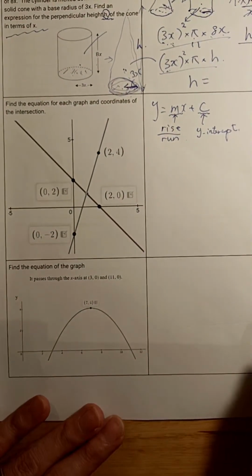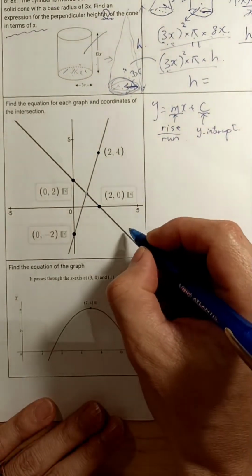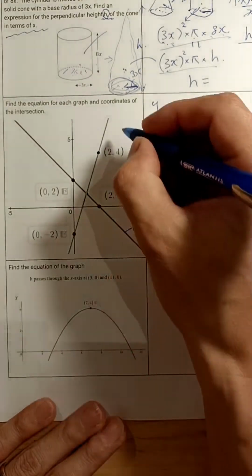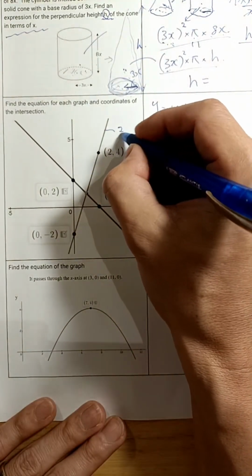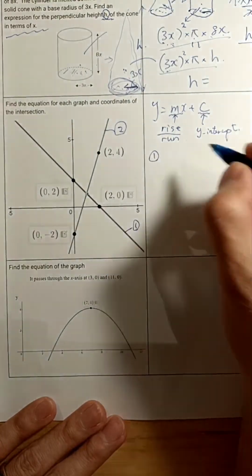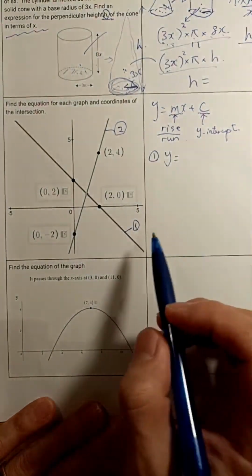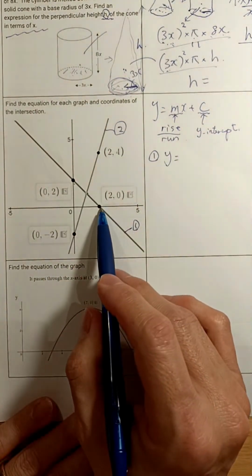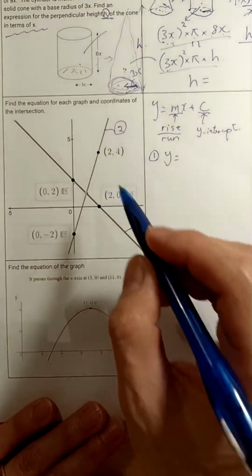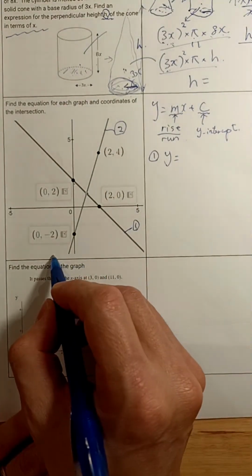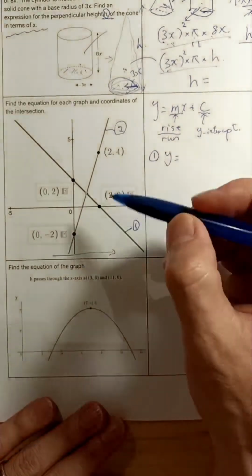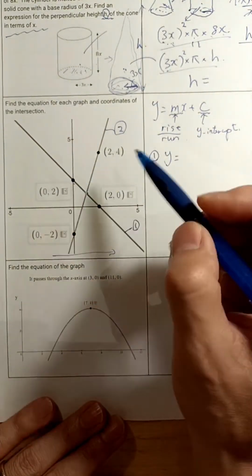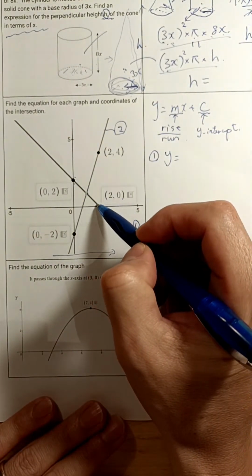So for this one, let's say this one is line 1. This one is line 2. Line 1 is y equals, from here to here, rise on run. So you always look from left to right, okay? And then to get from here to here, how many rise?